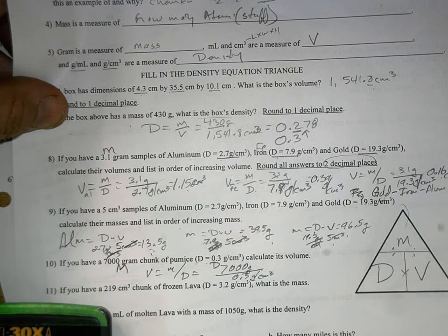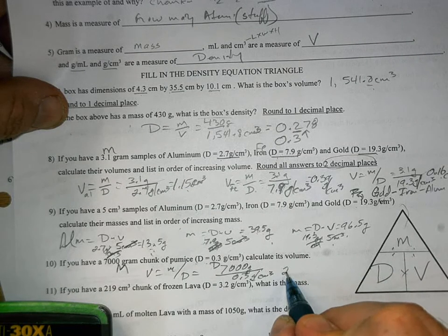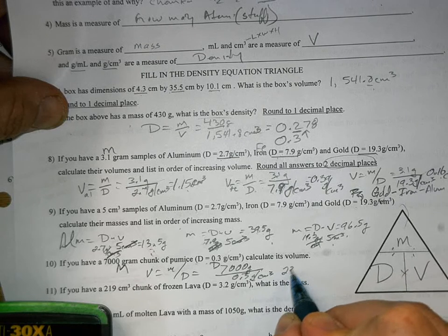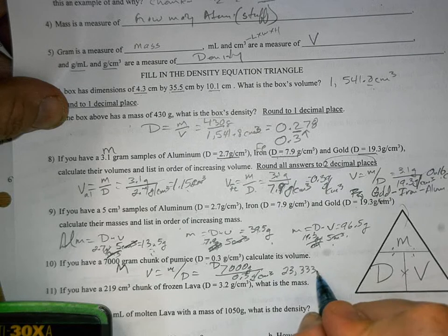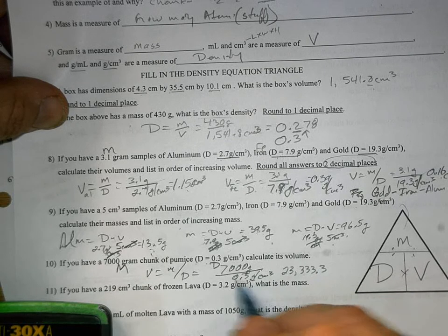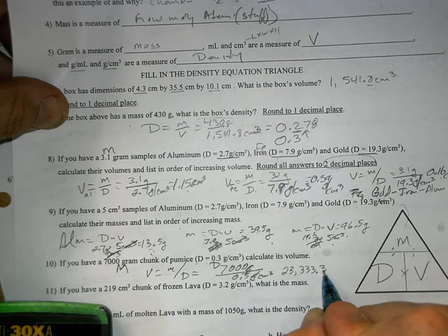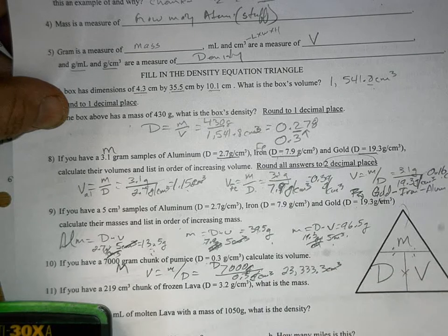So 7,000 in your calculator, not times, we want to divide by 0.3, and that's going to equal 23,333. And I'm going to round that to 1 decimal place. The grams cancel out, and that'll be cubic centimeters.